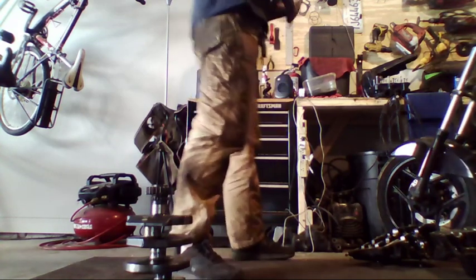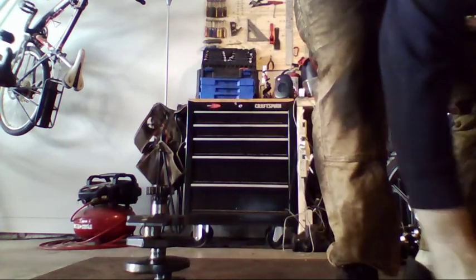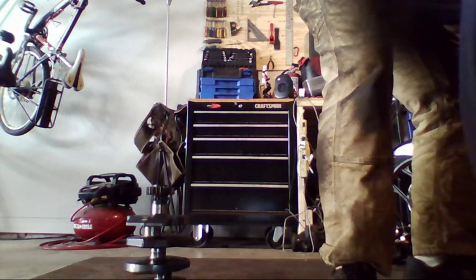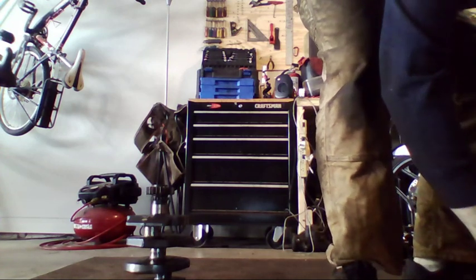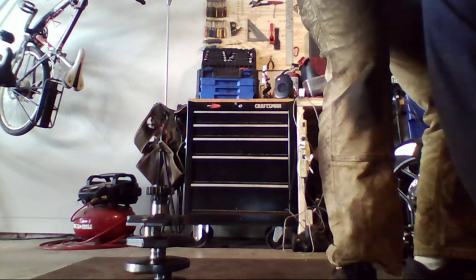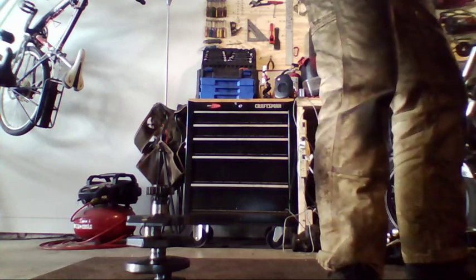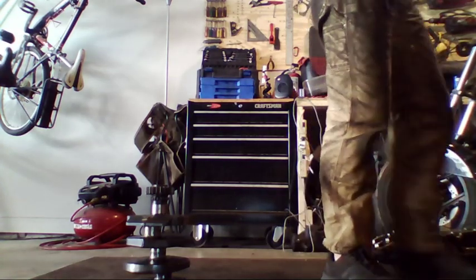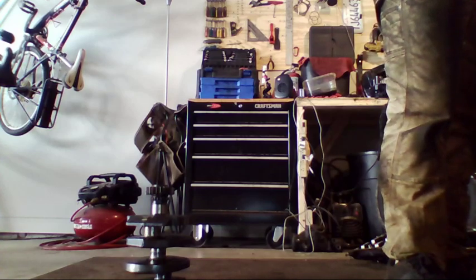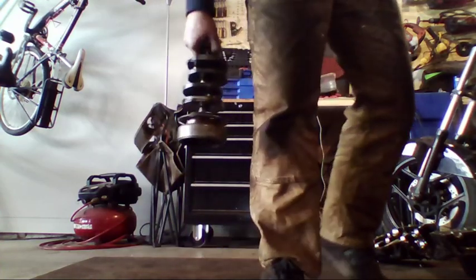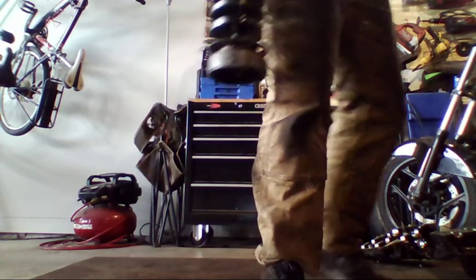Let's see here. Put this. This is probably like the heaviest part of the entire motorcycle too.